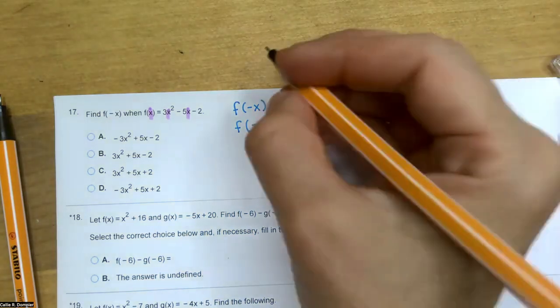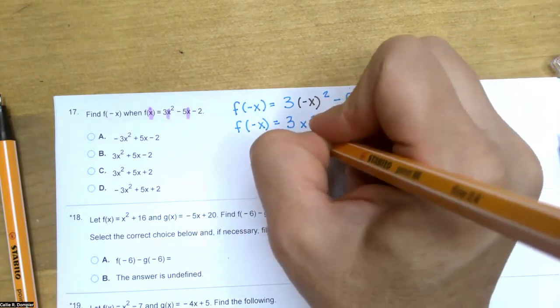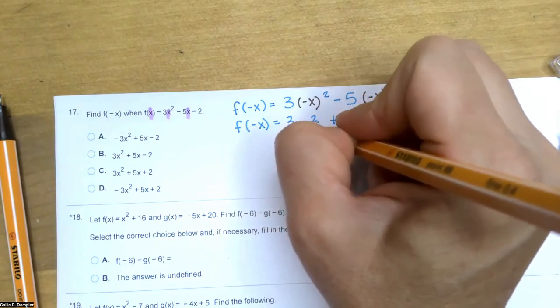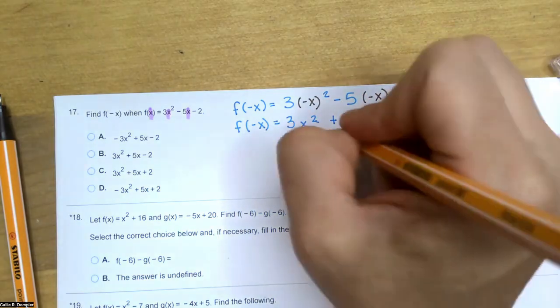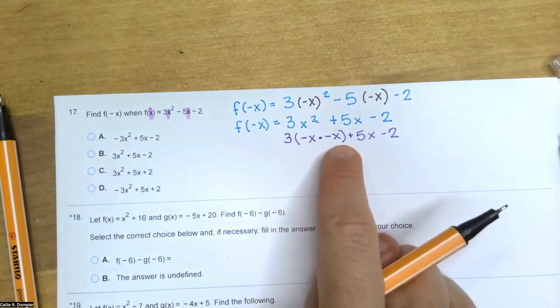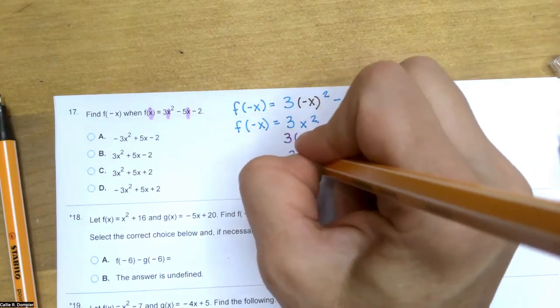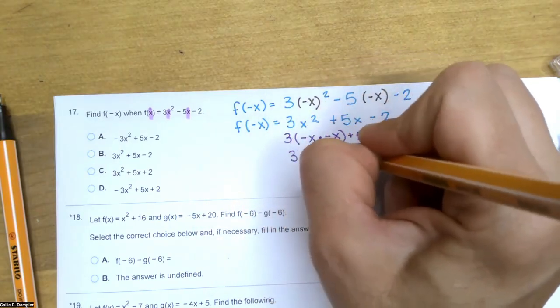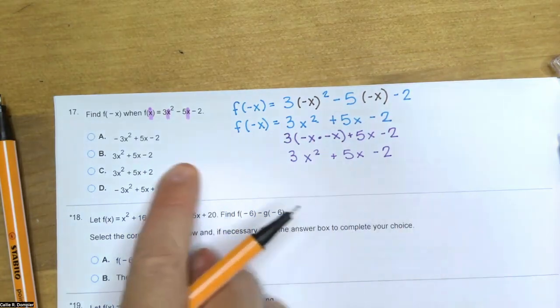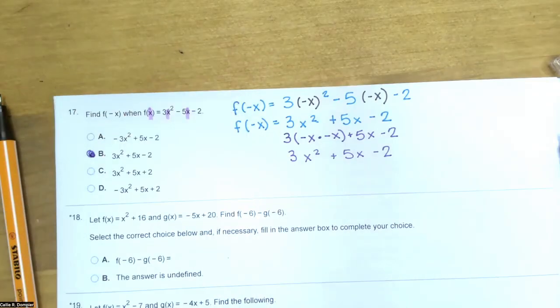I don't think I explained it as well as I could. So 3, and then we have negative x squared, which just means negative x times negative x. Right? And then a negative times a negative becomes a positive, and x times an x is just x squared, so it's just 3x squared plus 5x minus 2. Is that one of our options? Positive 3x squared plus 5x minus 2. So I would pick B. Good?